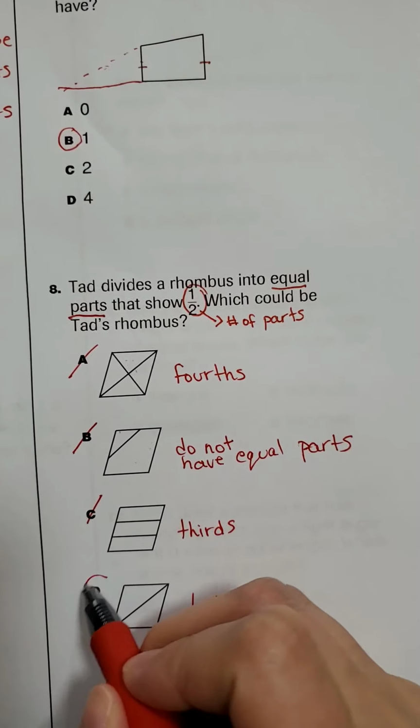Is it a rhombus? No, because not all the sides are the same length. Is it a square? No, because not all the sides are the same length, and it doesn't have 4 right angles. So the only one it could be is a trapezoid. And we know that a trapezoid only has 1 pair of parallel sides, and this shape has 1 pair of parallel sides, right? These 2 sides are parallel.